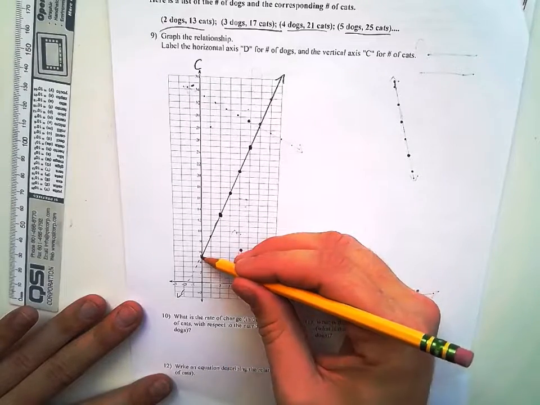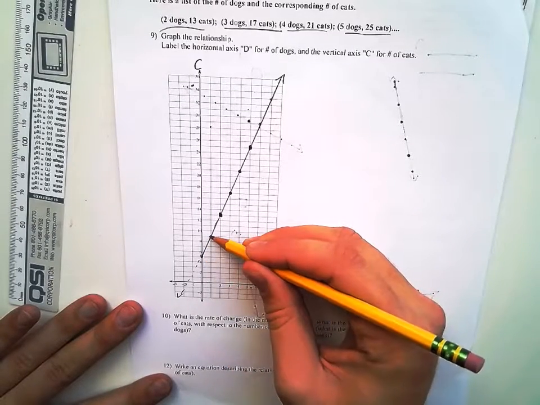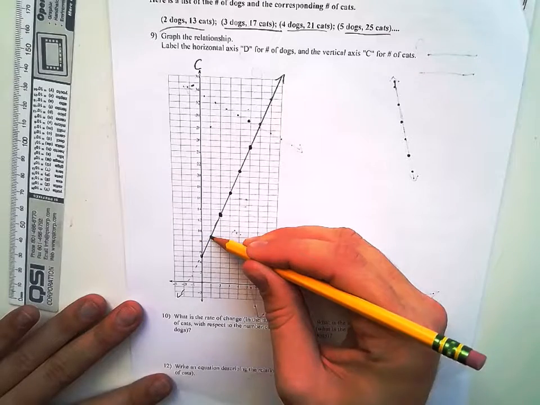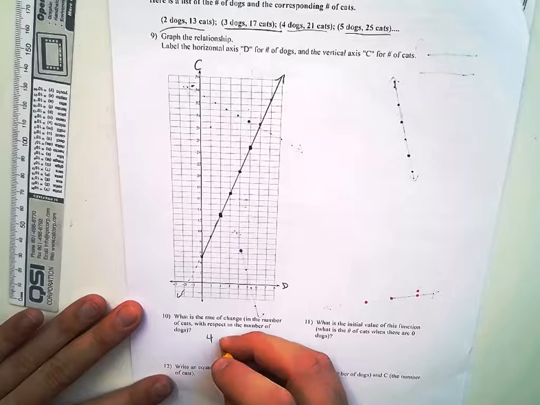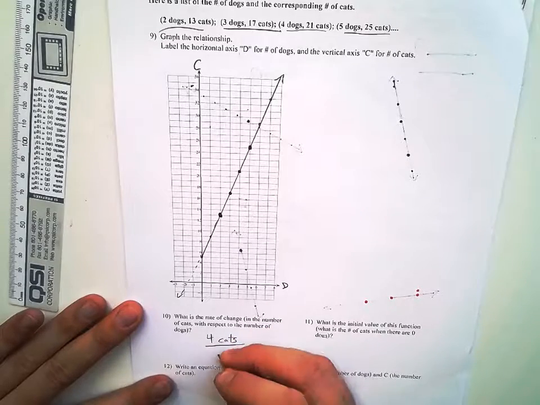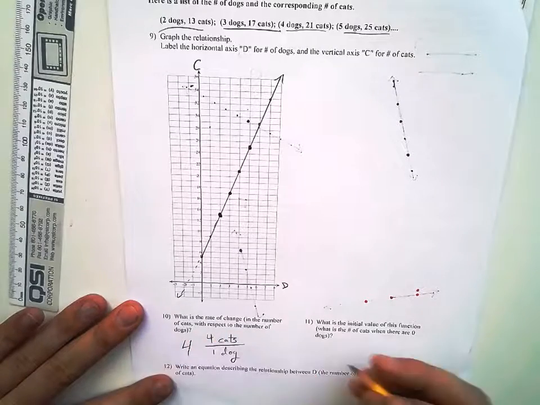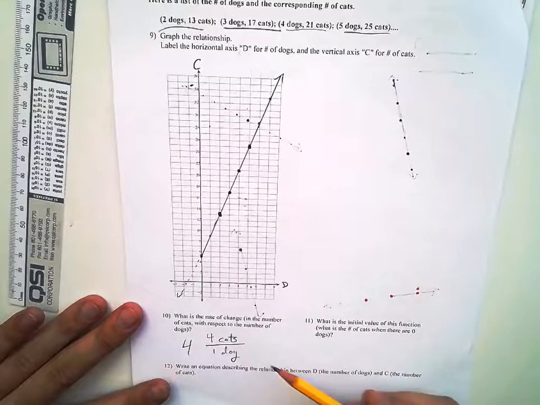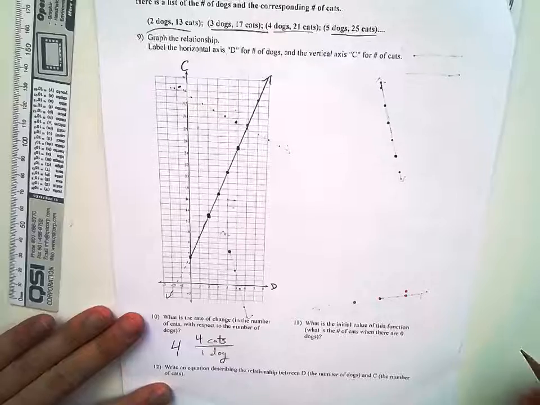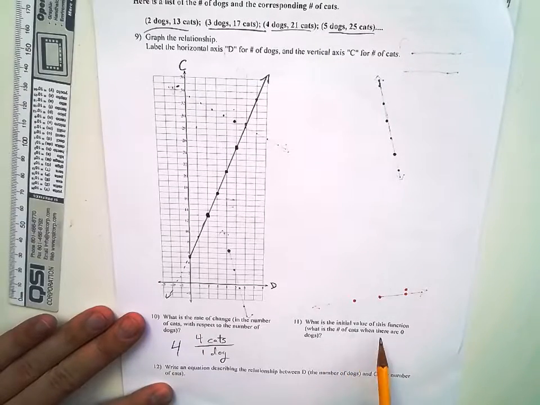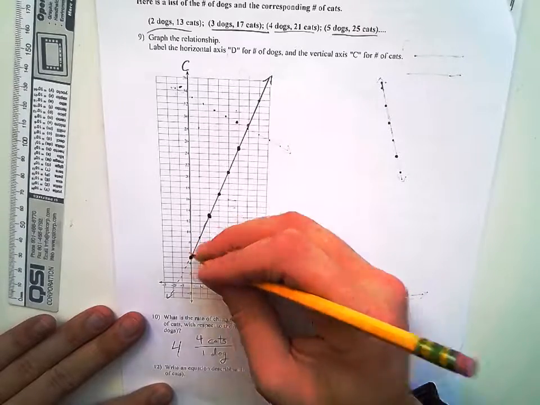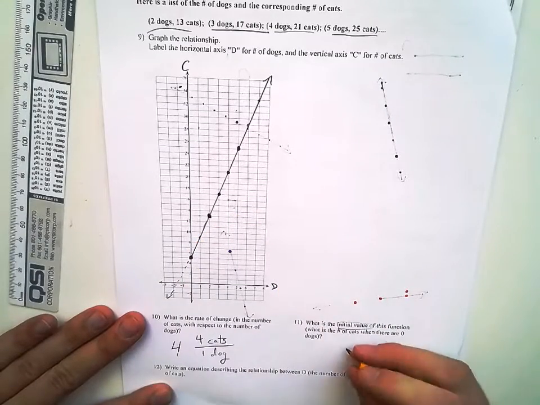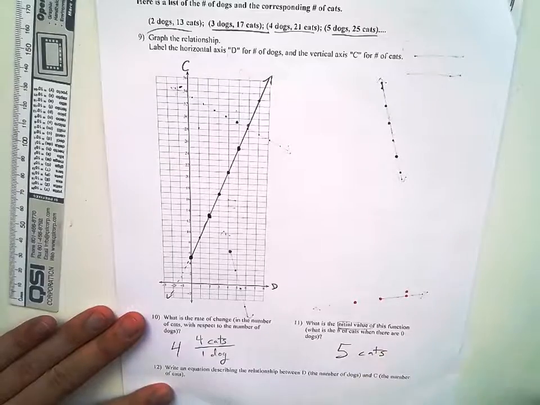It's going up 4 cats for every 1 dog. 4 cats per 1 dog. Or you could just say 4 cats per dog. And what is the initial value? That's right here. If there's 0 dogs, there are 5 cats.